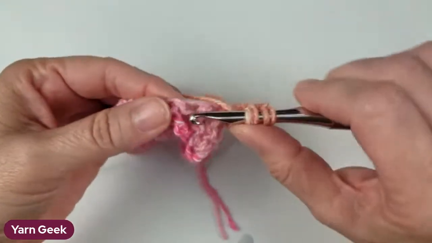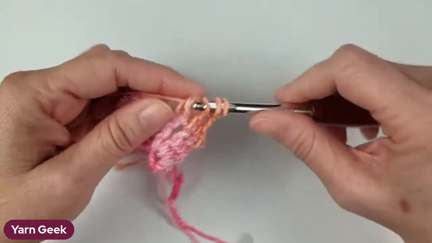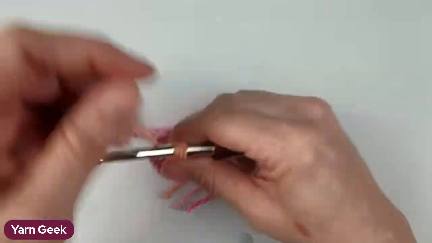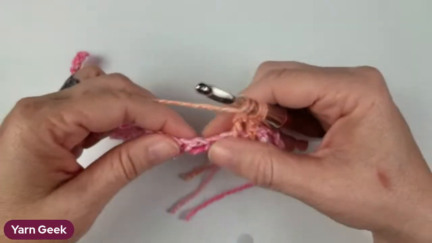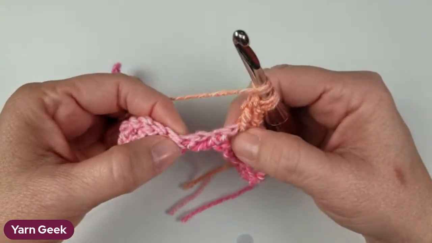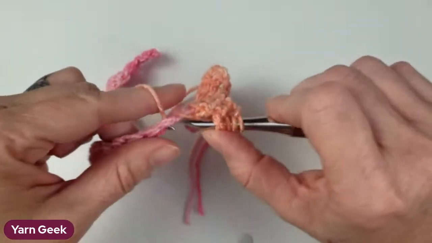We're going to go in between that and do a partial triple crochet. We're going to wrap around twice. We're going to go in between, right in between those 2 single crochets right there in the chain 1 spot.